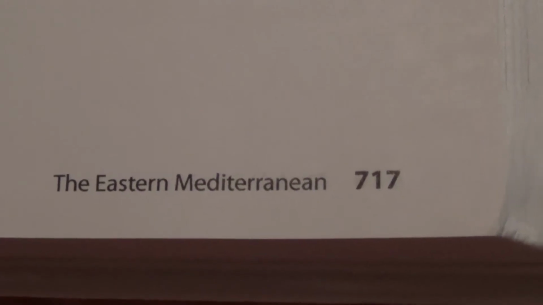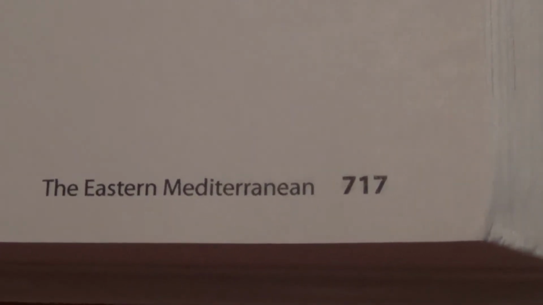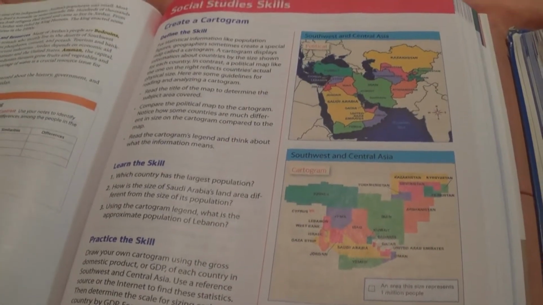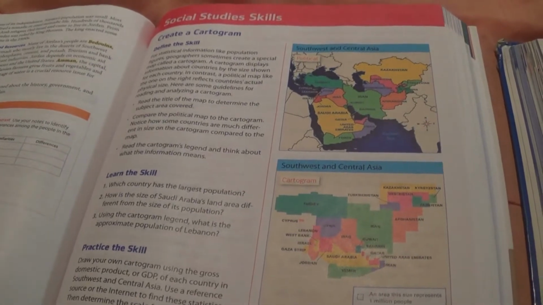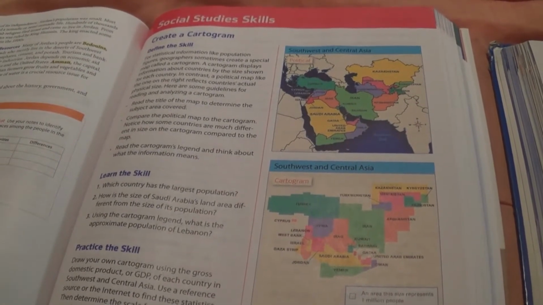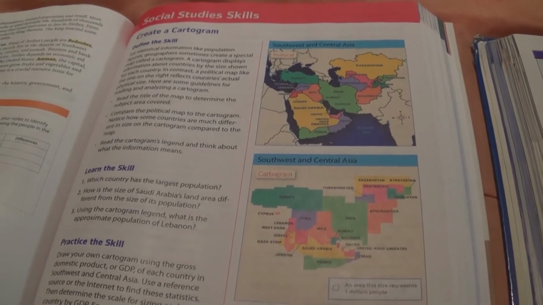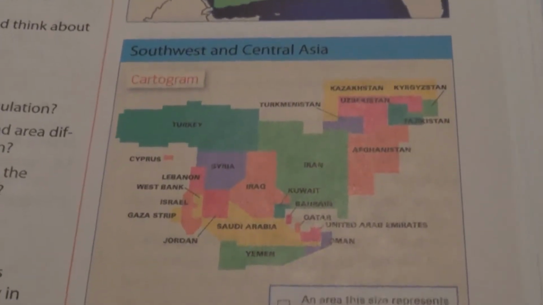We are going to take a look at cartogram maps, and we're going to look at page 717 in your geography textbook. And this page actually shows you how to do a social studies skill. Now we're not going to be creating a cartogram right now. We are going to talk about how to read a cartogram. And a cartogram map is this bottom map right here.